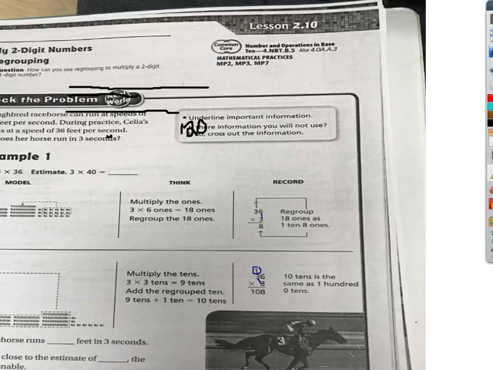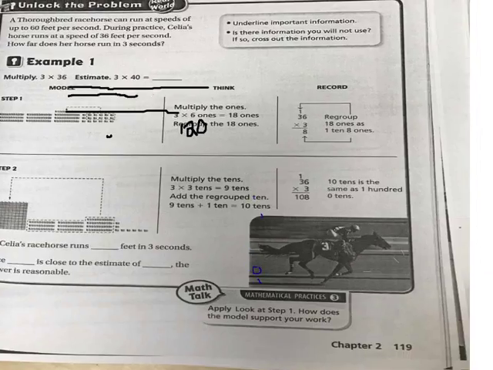Okay, so Celia's horse runs 108 feet in 3 seconds. Since 108 is close to the estimate of 120, what we had before, the answer is reasonable.